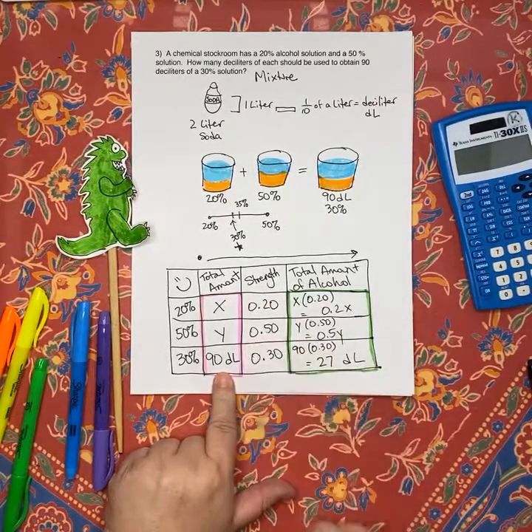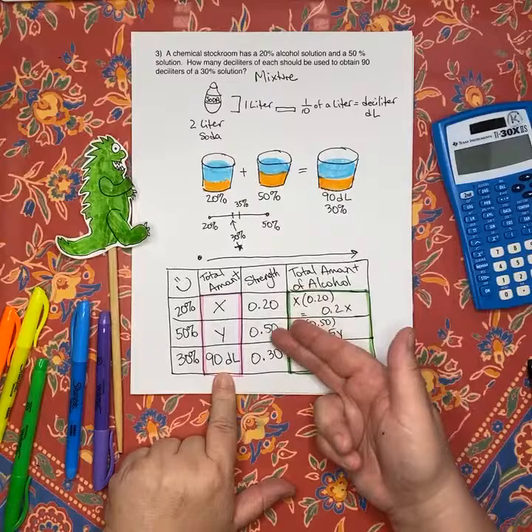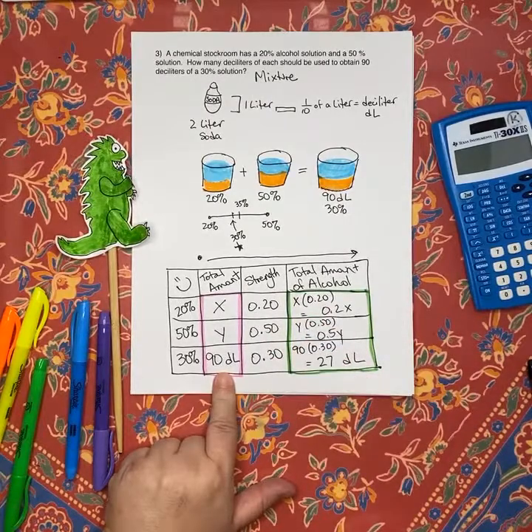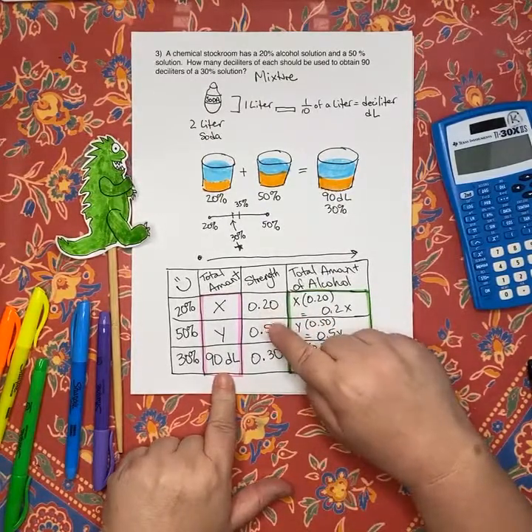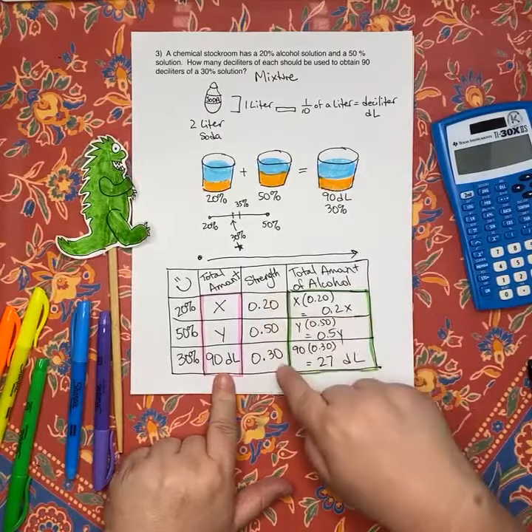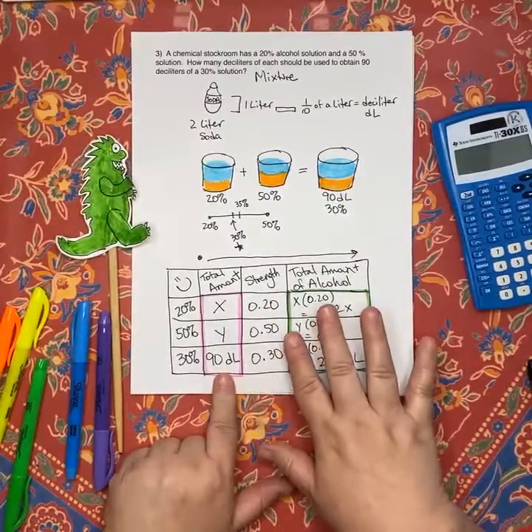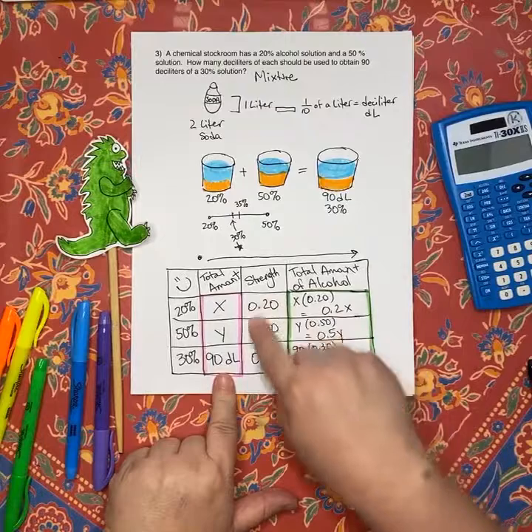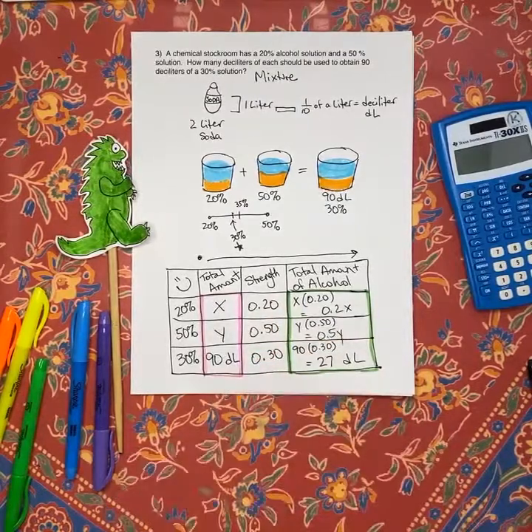Remember that strength is not something you can add. You can't say 0.2 plus 0.5 is 0.3. And I know that it looks like you should be able to say 0.5 minus 0.2 is 0.3, but that's just a coincidence. Generally speaking, these numbers don't interact in that way.